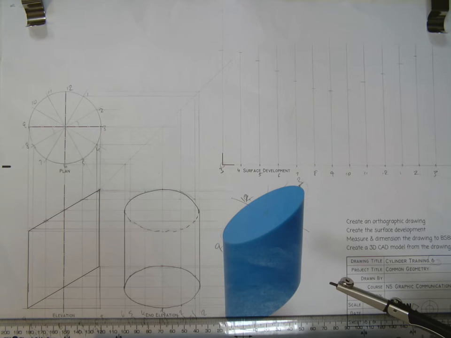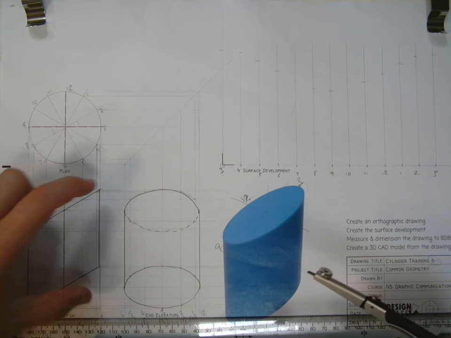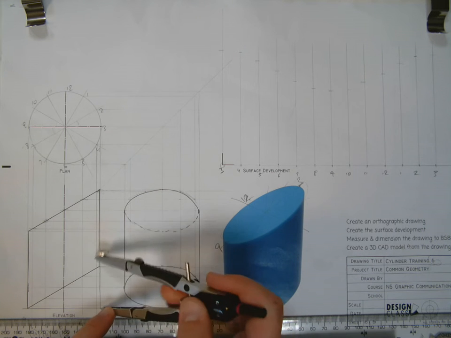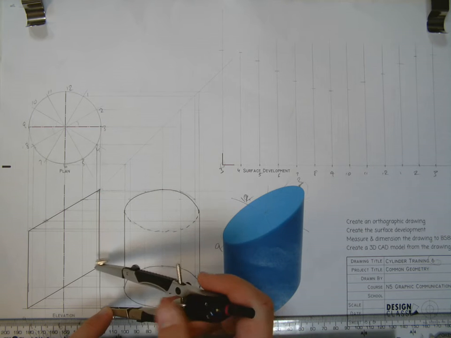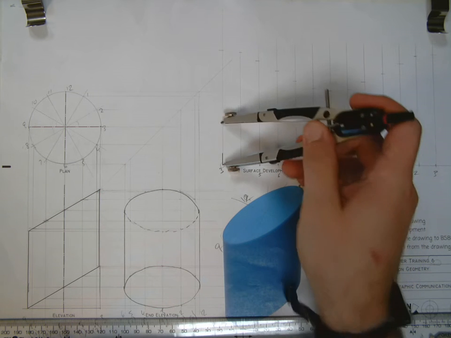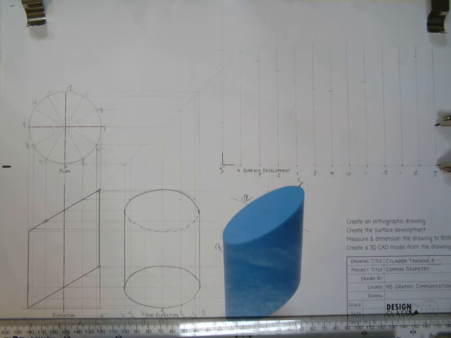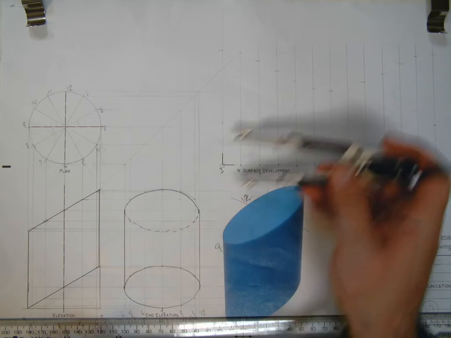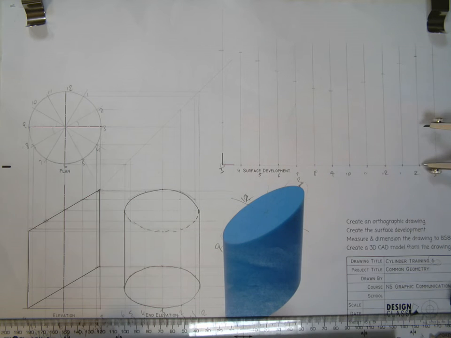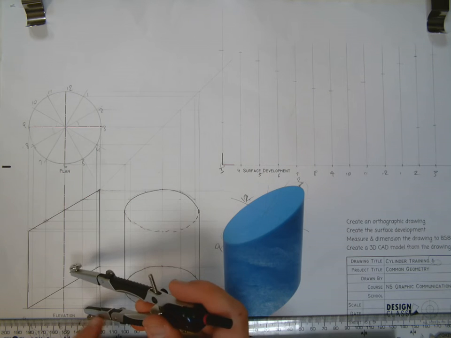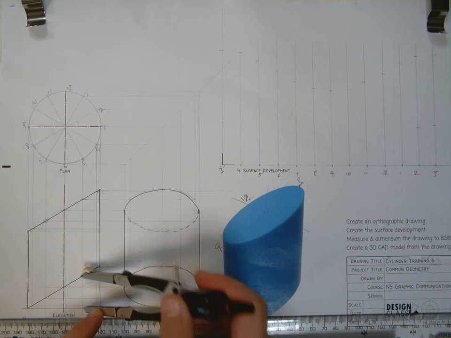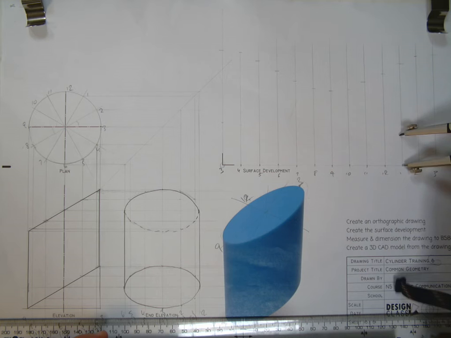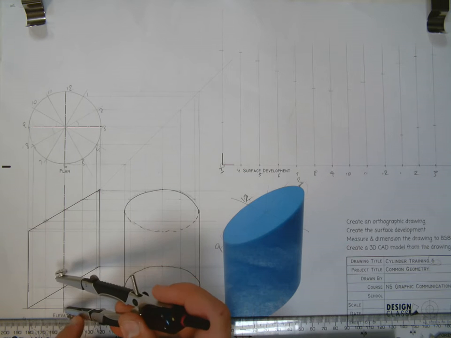Now we can start off doing the bottom sizes. It's the exact same, only instead of going all the way up to the top, I'm going to come down to the bottom here. Here's number 3, numbers 4 and 2, number 5 and 1, and 6 and 12 is here.